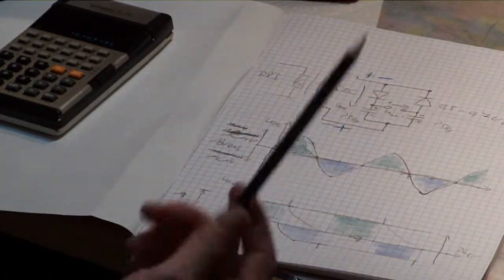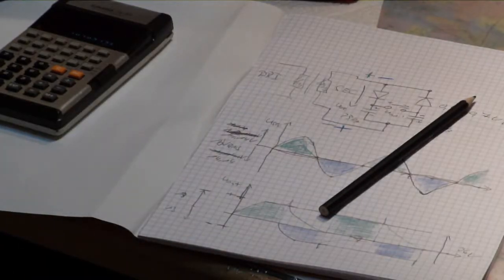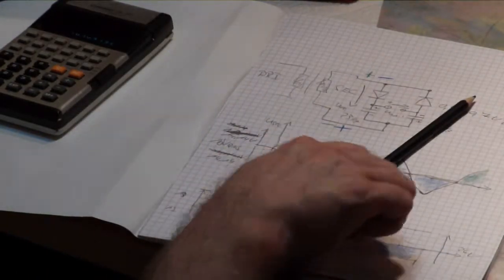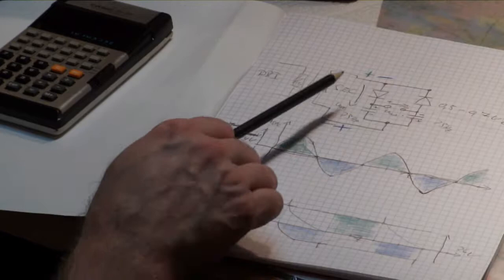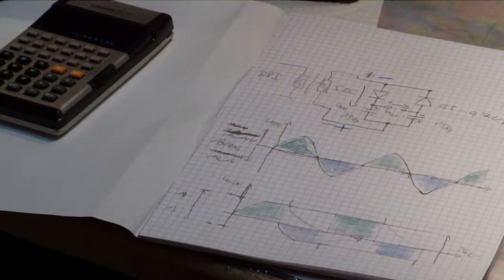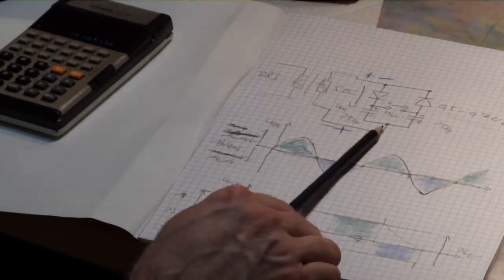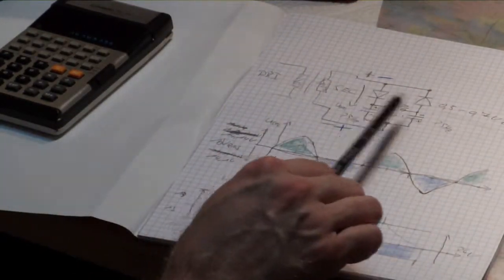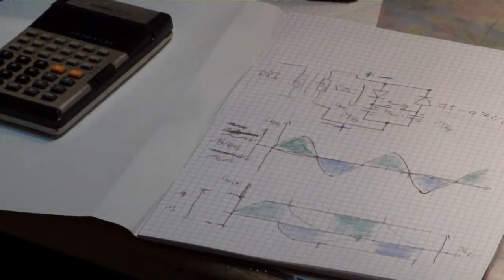you end up with a lot more charging than it would be when you power it from the mains. Therefore you can have very little capacitors here.